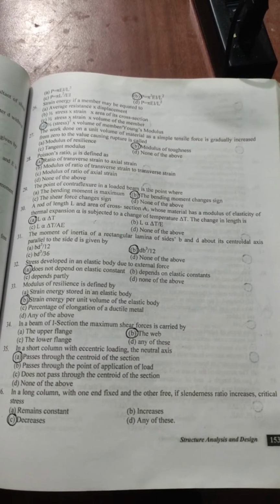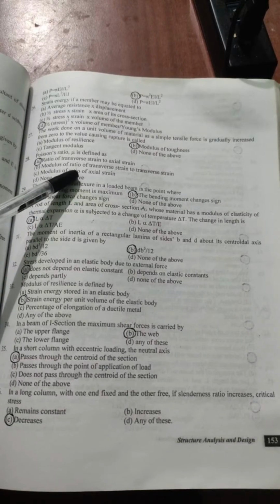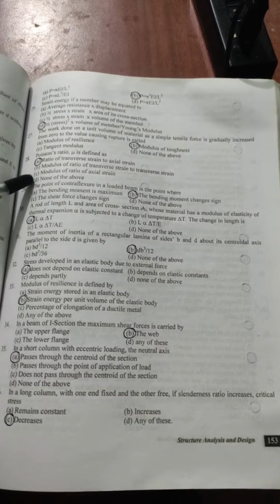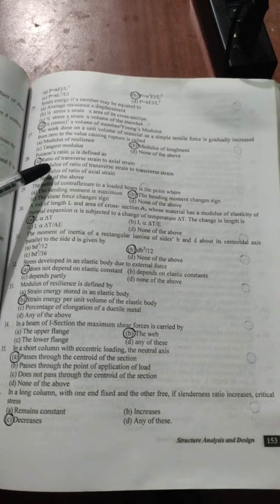Poisson's ratio mu is defined as the ratio of transverse strain to axial strain, transverse strain to transverse strain, axial strain, or none of these. Poisson's ratio mu is defined as the ratio of transverse strain to axial strain.